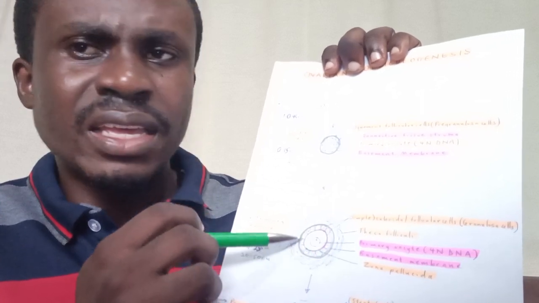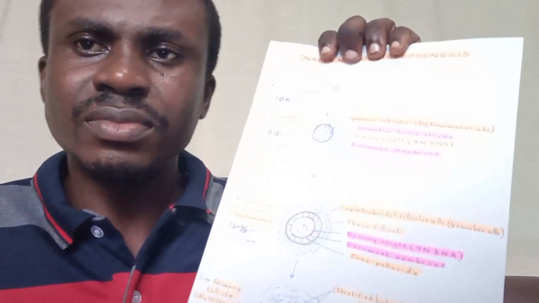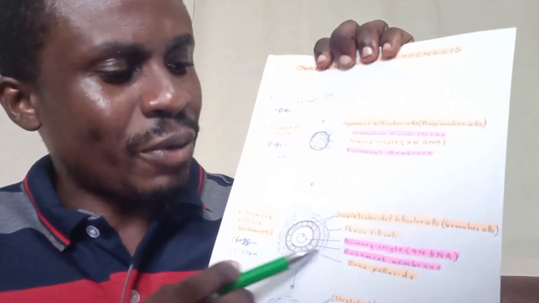It is the appearance of what we call a relatively clear zone of no cells, and that is the development of something we call the zona pellucida. Zona pellucida: zona, and pellucid, it is translucent, so to speak, and so that is why we call it zona pellucida, no cell over there.